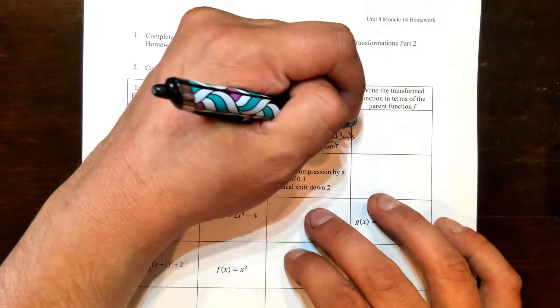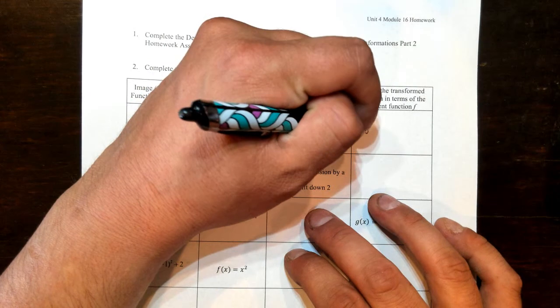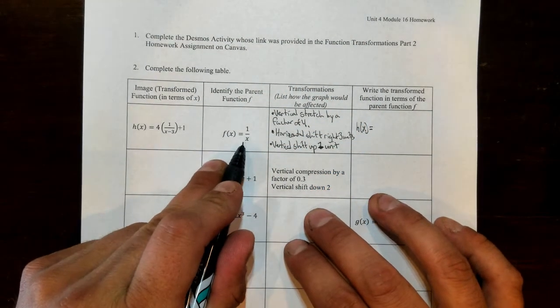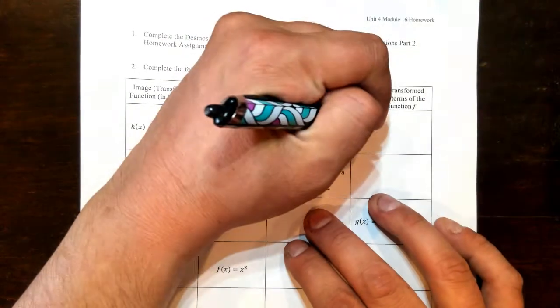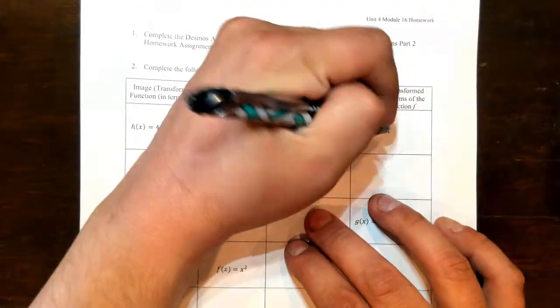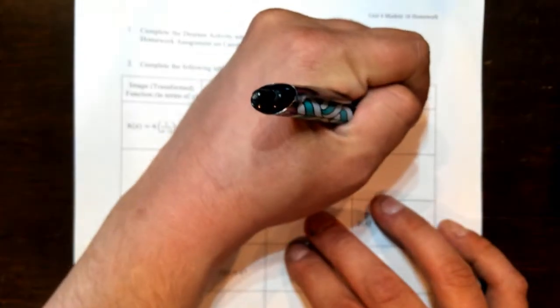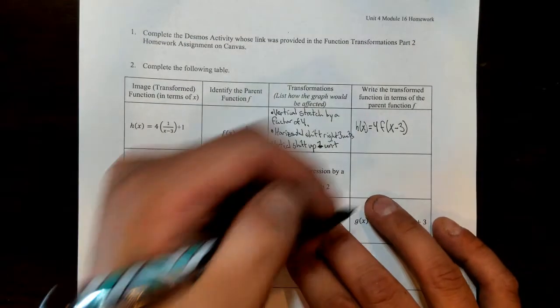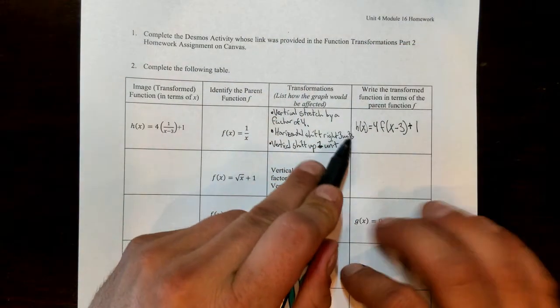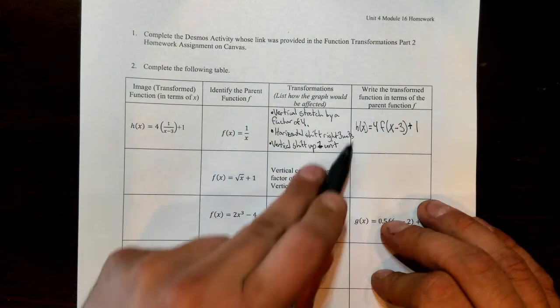So we can say h of x, that's our image here. H of x is equal to, well, it's equal to f of x, but what's going on to f of x? Well, there's this 4 in front. And it's f of x, but it's moving to the right 3 units, so we need to say -3. And then it's shifted up 1 unit. So I can say +1. So this is our transformed function in terms of the parent function.